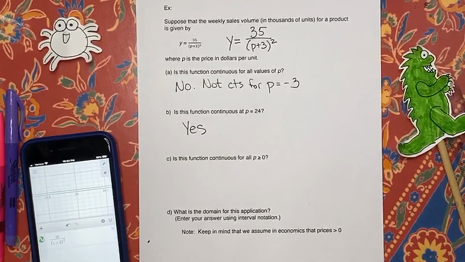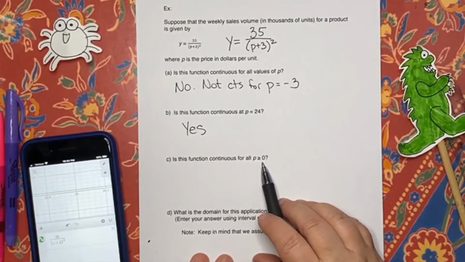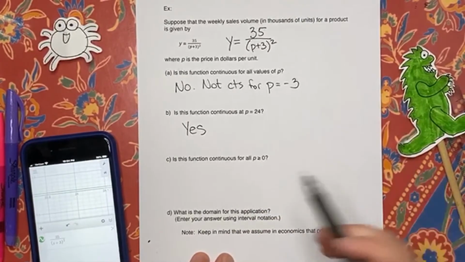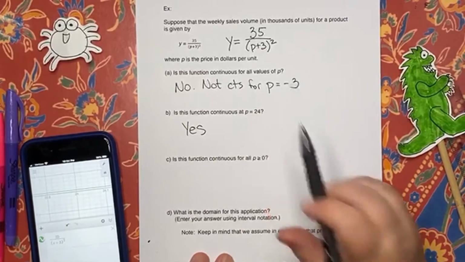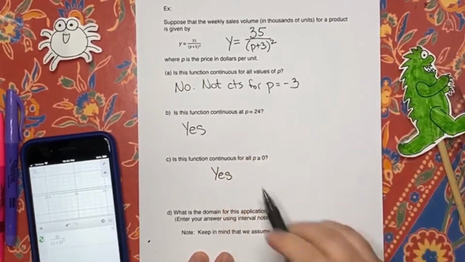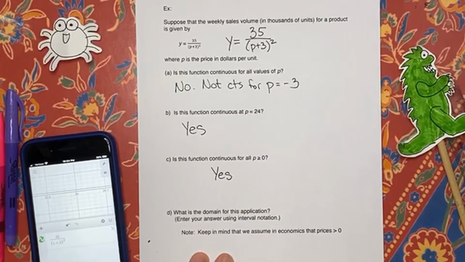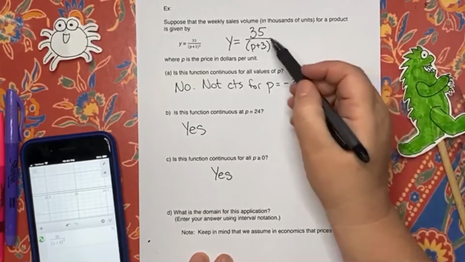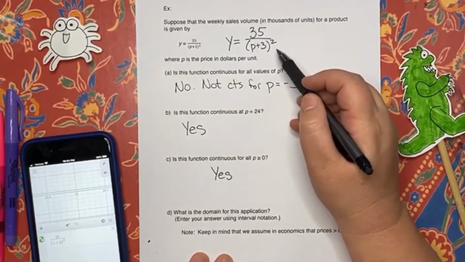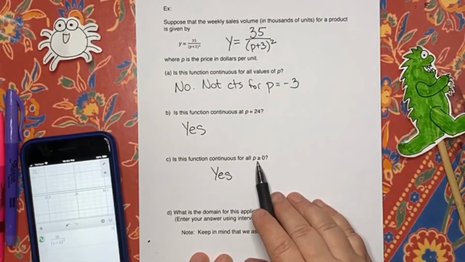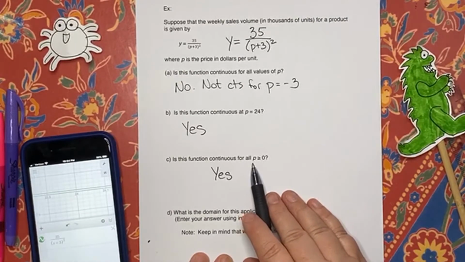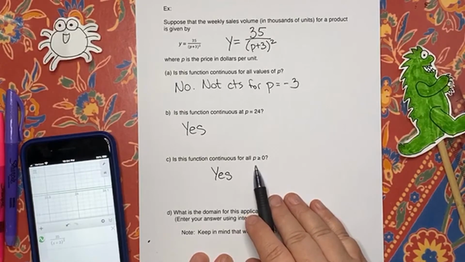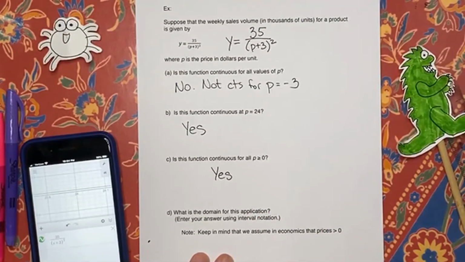And the answer is no. In general, prices are assumed to be at least 0, which means you're giving it away for free, or greater than 0. And is it continuous? Yes. Where's the problem? The problem is at negative 3. So the function is continuous for all p greater than or equal to 0. And so there you go. Even though this function is not a continuous function, over the domain we're interested in, over the interval where p is greater than or equal to 0, it is continuous. Does that make sense?